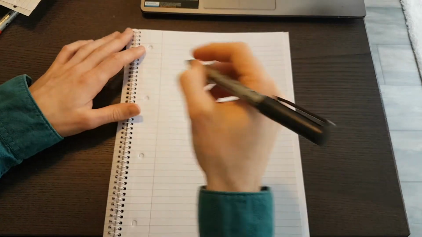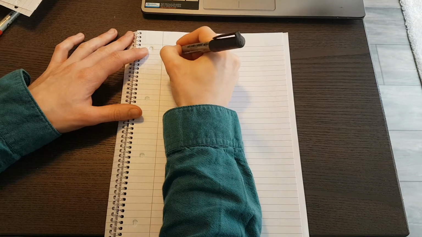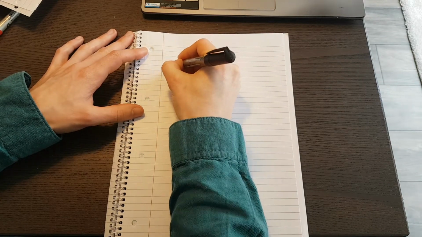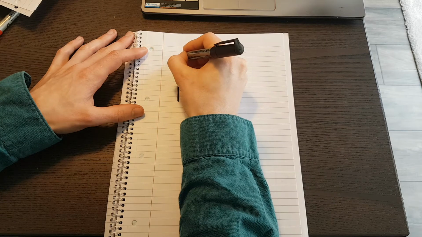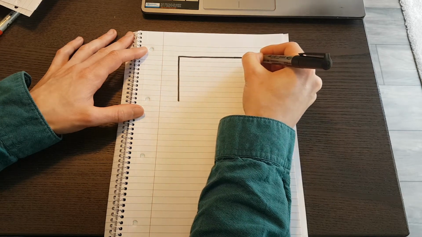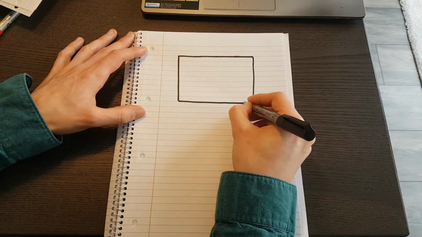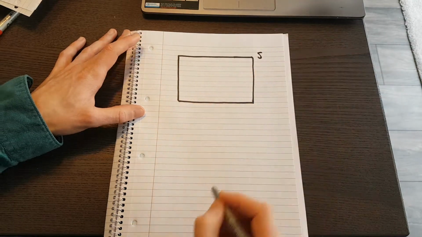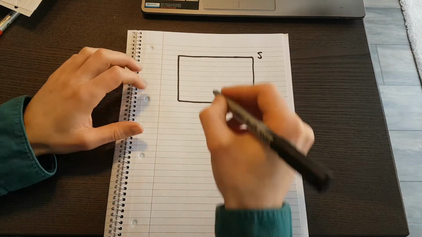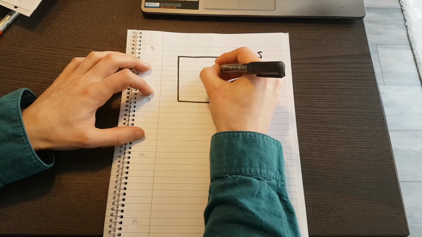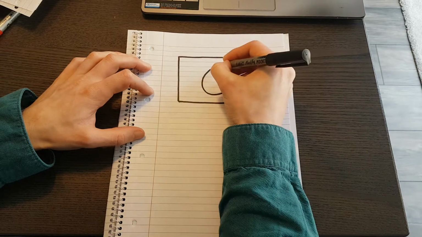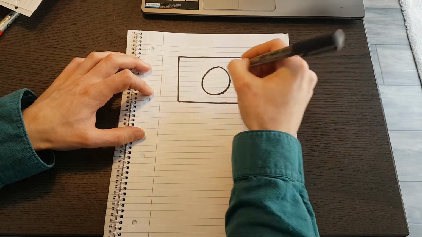Okay, so let's get started right away with this idea of visualizing events. Let's look at our situation. I'm going to imagine that I have some sample space here. This is the set of all possible outcomes, and I'm going to have some event, which is some subset of it. I'll take this circular area here. We'll call that A.